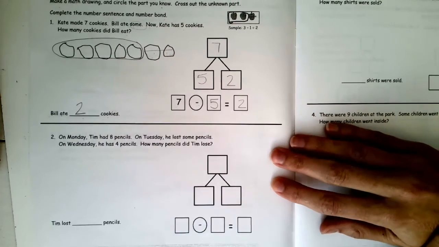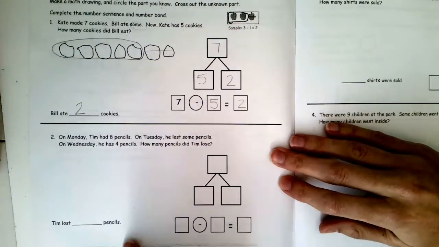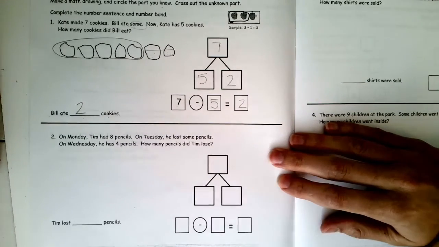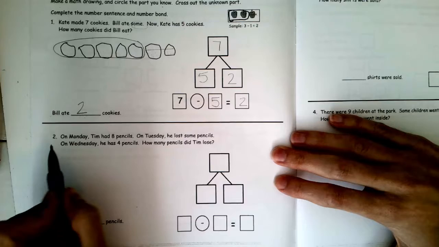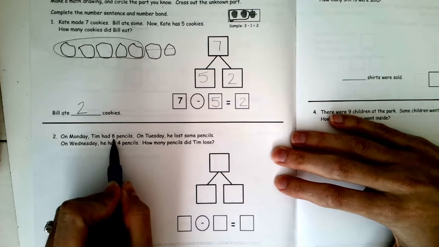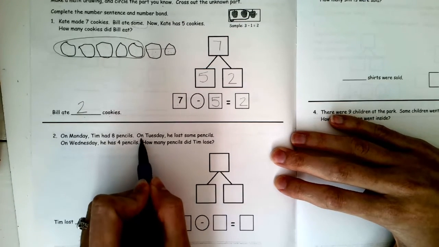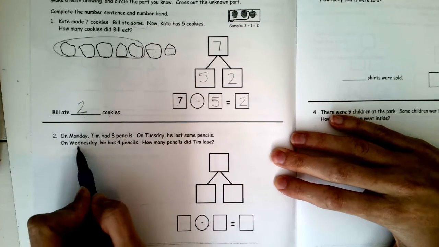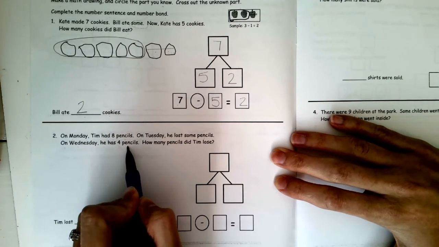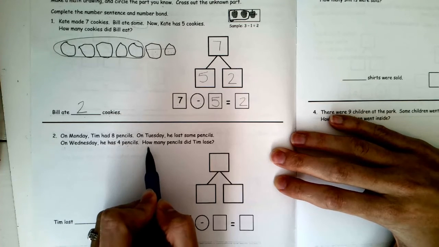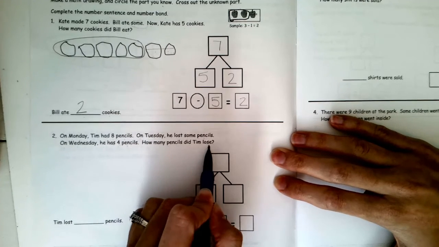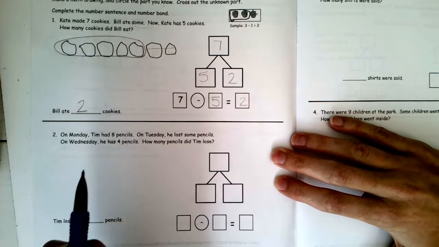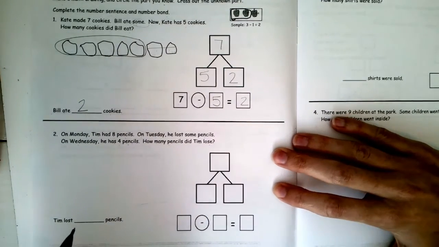All right, they did part of that one for us, but down here, now they're not. Now the whole picture is up to us. The whole number sentence is up to us. On Monday, Tim had 8 pencils. On Tuesday, he lost some pencils. On Wednesday, he has 4 pencils. So these are the pencils he has left. How many pencils did Tim lose? Okay. Let's start first with figuring out which of these numbers is our whole number.